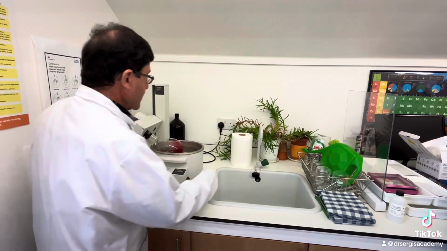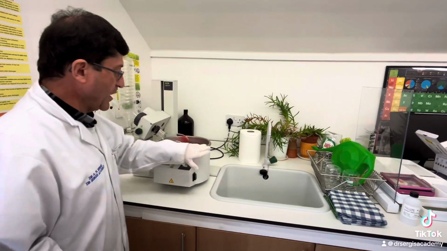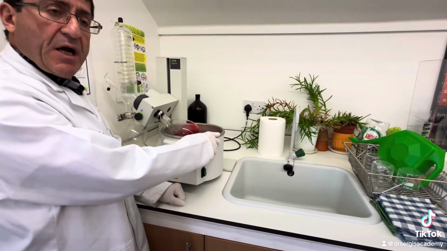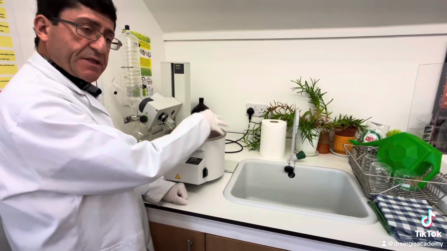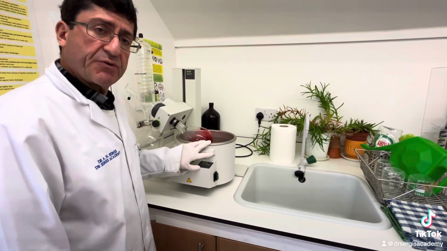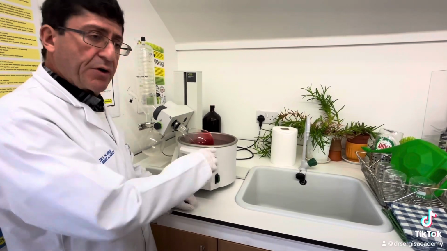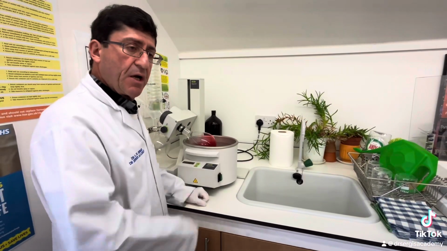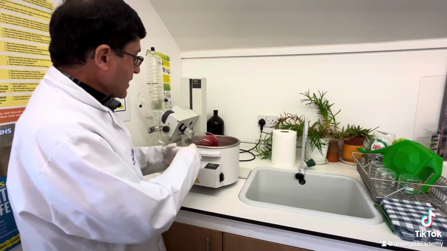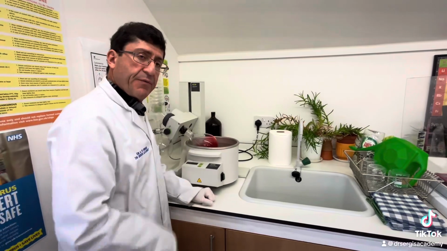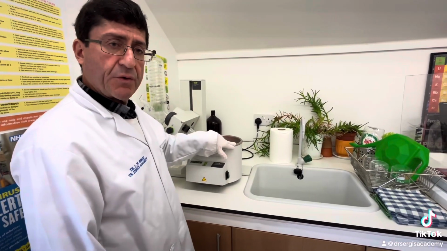Now, the rotary evaporator consists of a water bath, and we could put oil in it, so it will be an oil bath. Whether it's water or oil, water boils at 100 degrees Celsius at atmospheric pressure. Oil boils at something like 180 degrees Celsius, depending on the nature of the oil. And the solvent will have a boiling point much less than the bath containing the oil or the water.